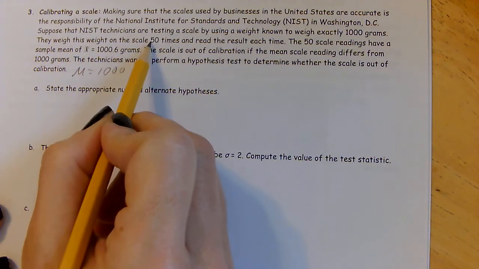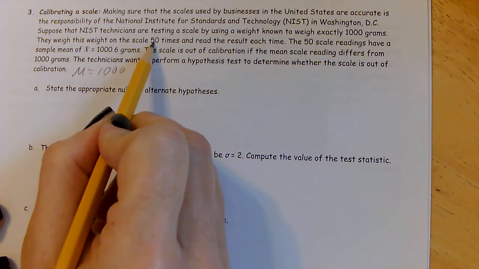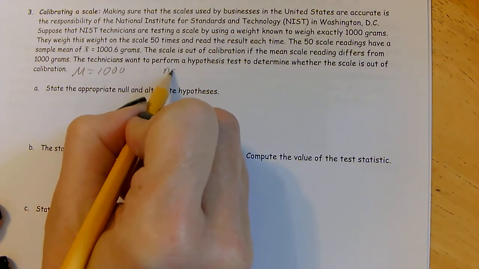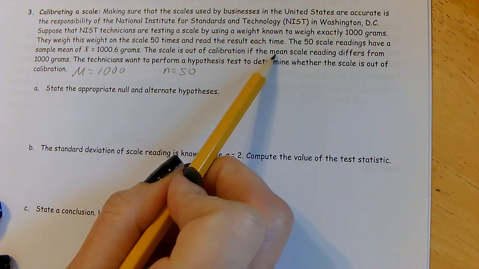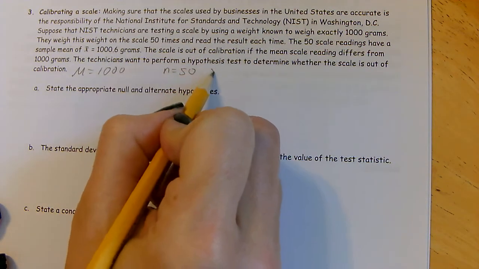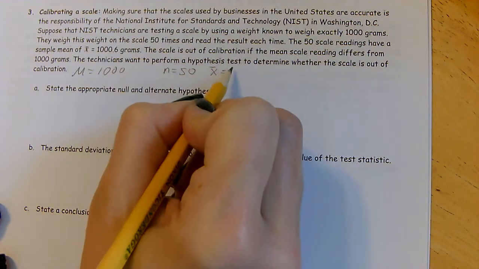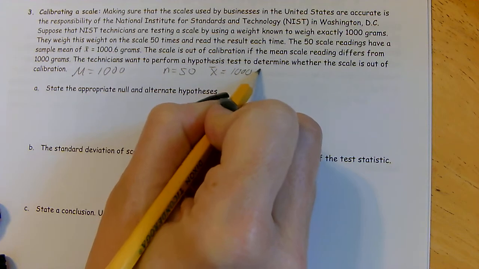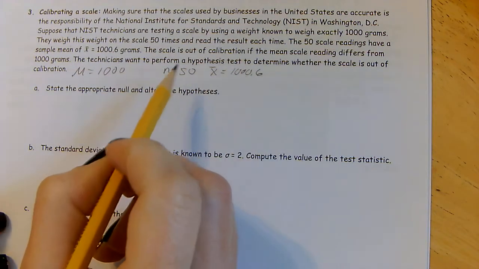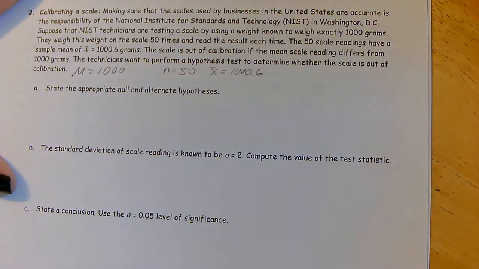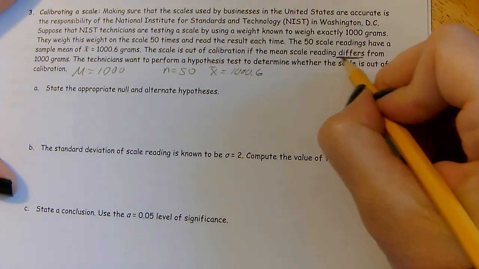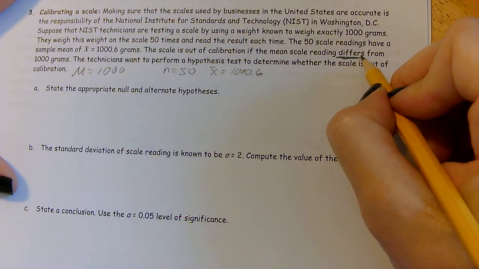If we do this 50 times, we weigh a weight. So our sample size is 50. Read the results. Our sample mean of all these was 1,000.6. The scale is out of calibration if the reading differs from 1,000 grams.